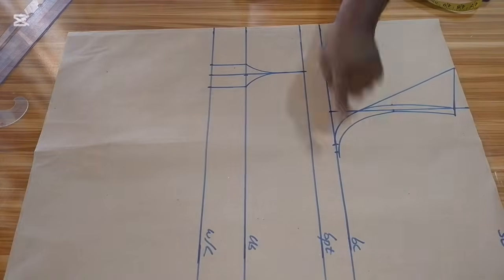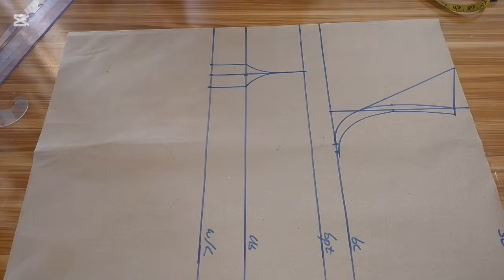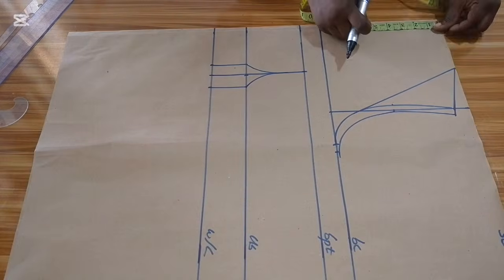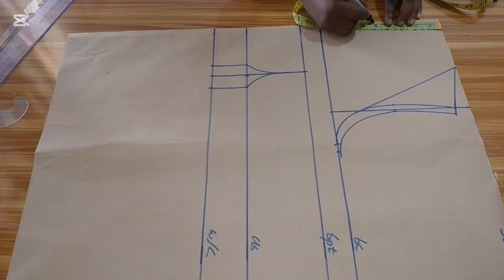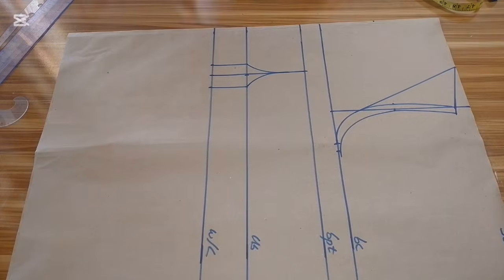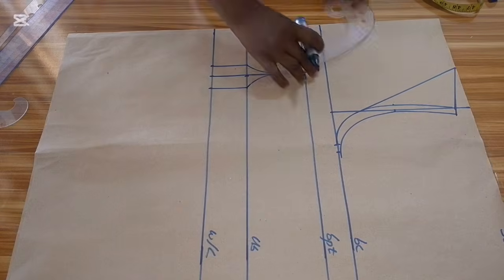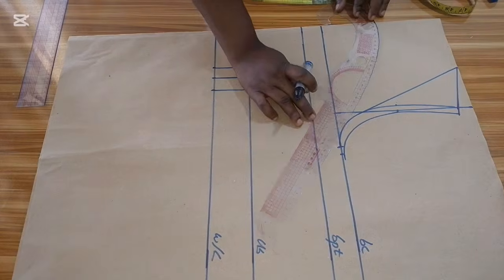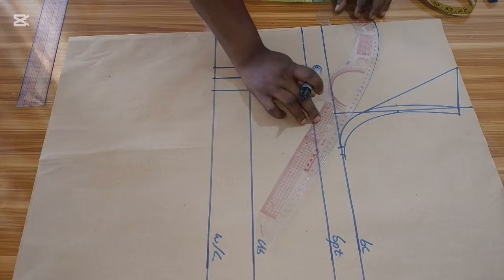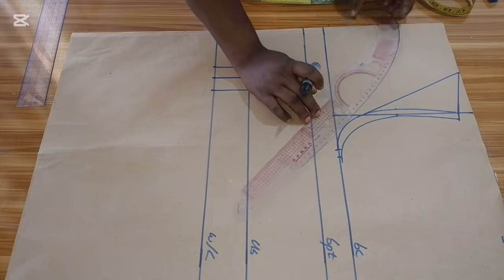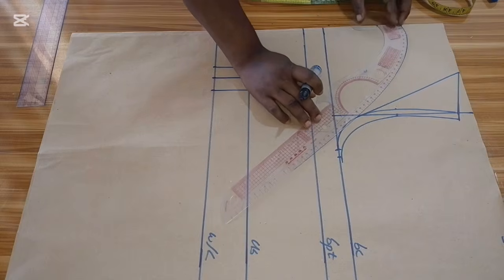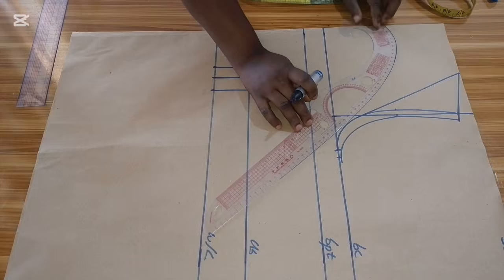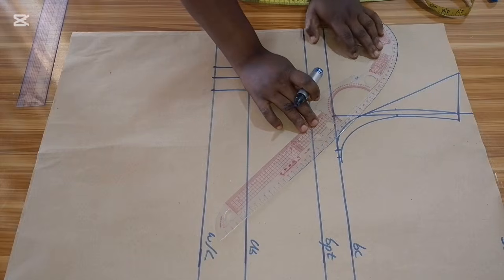I'll curve it out, and the next step is now from that line where it meets, where I'm pointing to directly, you're going to proceed to covering your over bust. But I'll come down by 5 inches because that's how low I want my neckline to be. You can do 6 inches, you can do 7 inches, depending on what works for you. But I'll be coming down by 5 inches, and I want my over bust neckline to curve exactly at that 5 inches. I'll be drawing a line first, then I'll come down to mark my 5 inches.